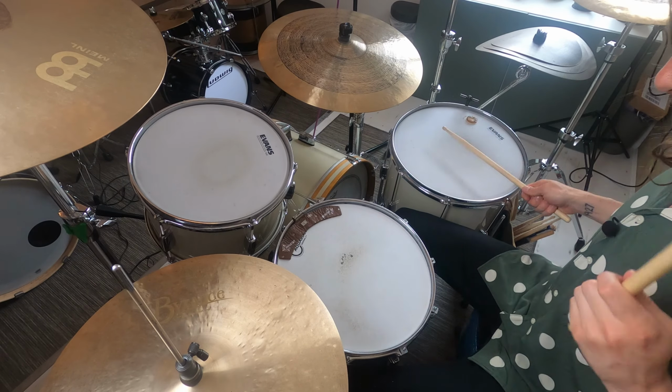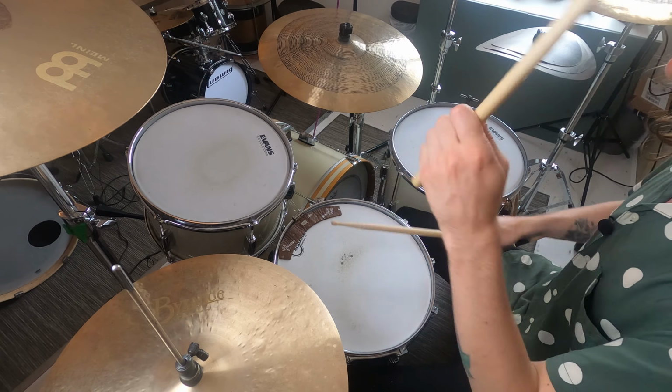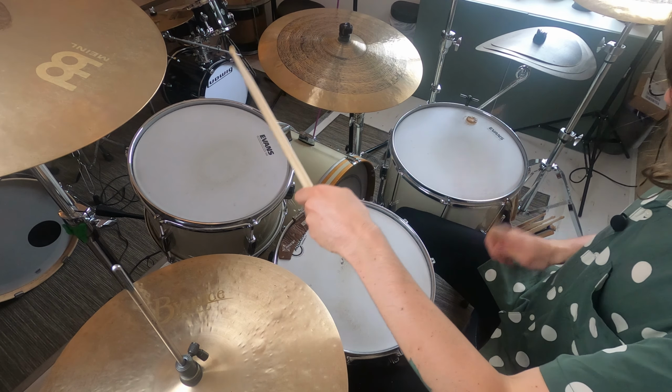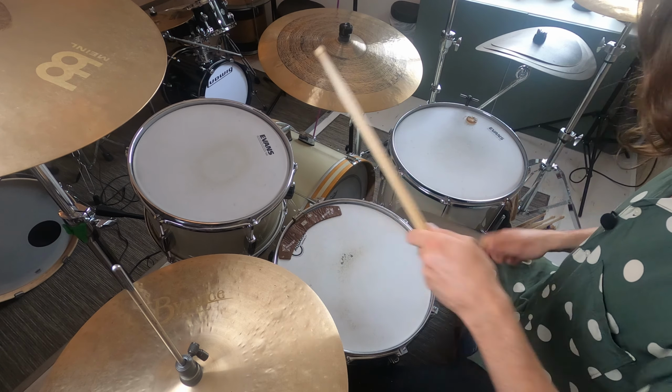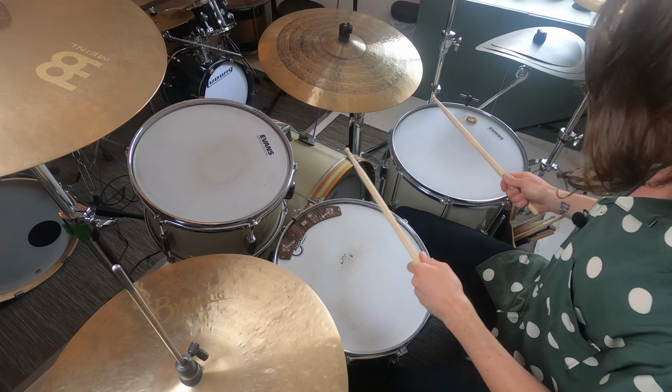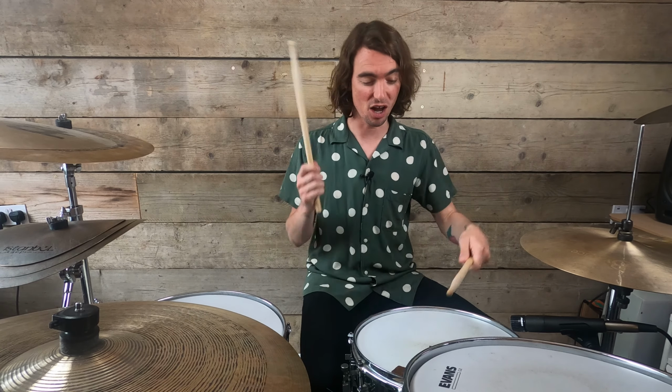So nice and slowly to begin with. And then with a groove and a little bit faster.